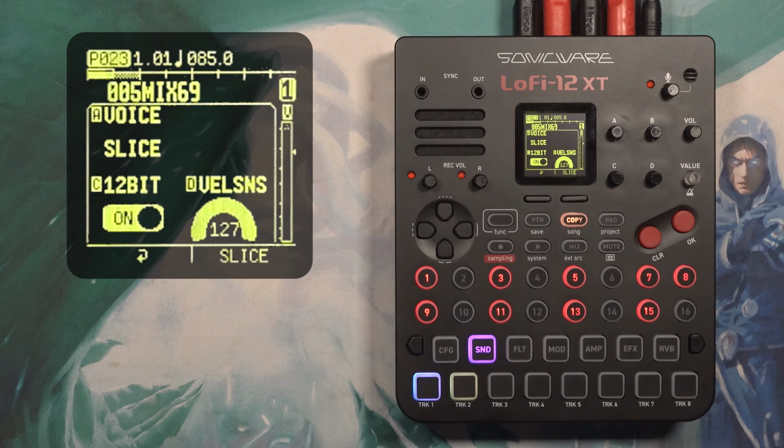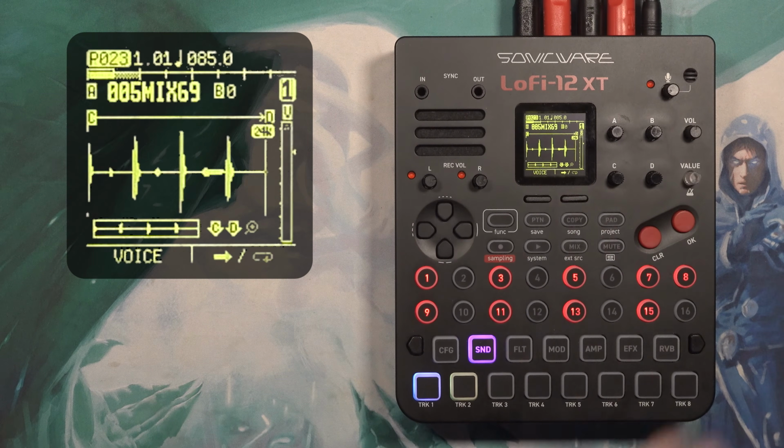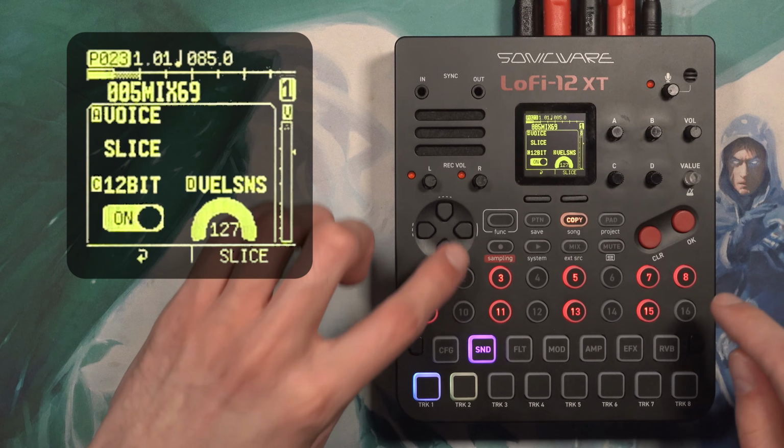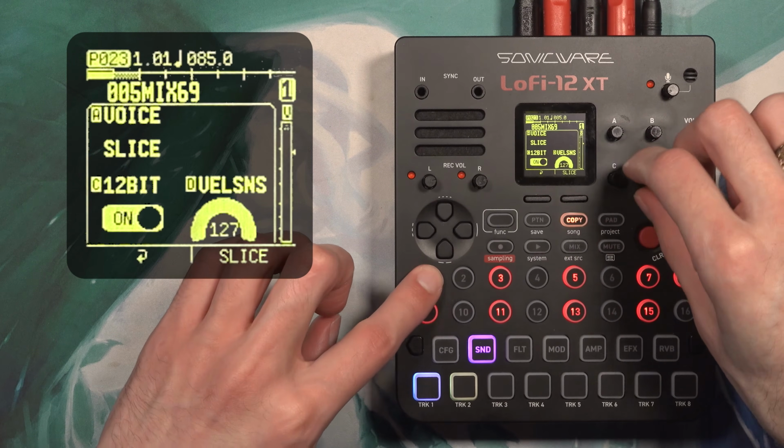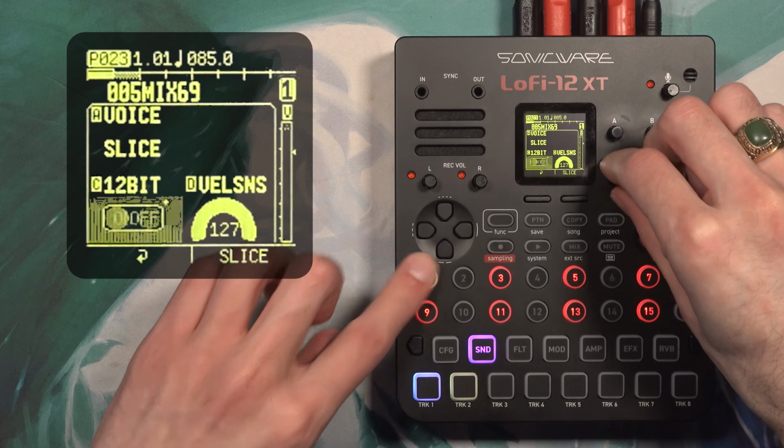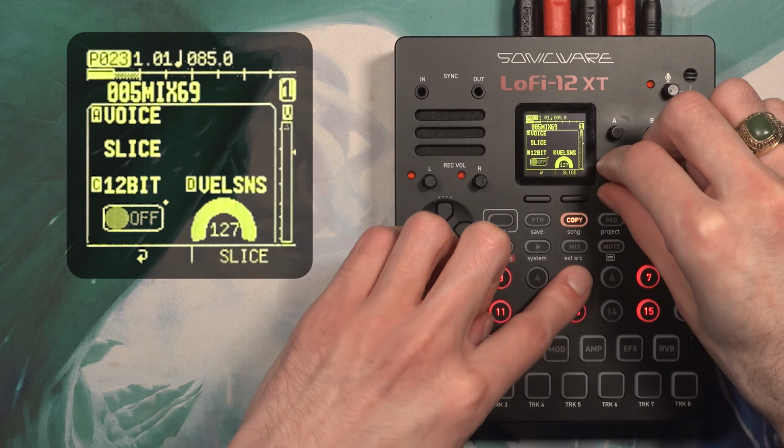So for this example, we'll disable 12-bit mode on this track, then I'll hold down the numbered step button for the step I want it active on, and while still holding the button down, I'll turn the C knob to enable the 12-bit mode effect.